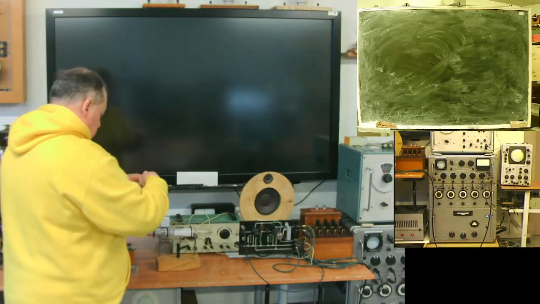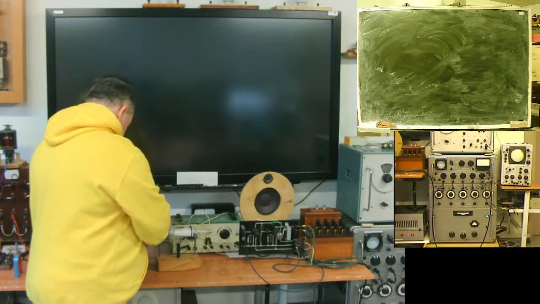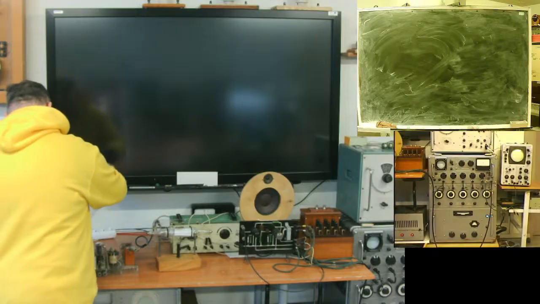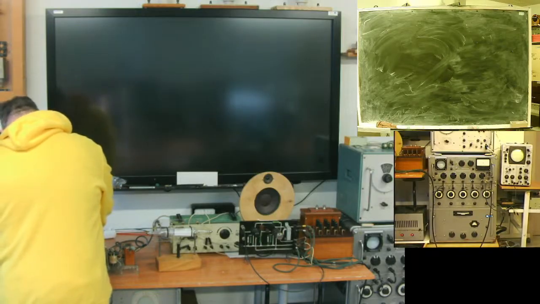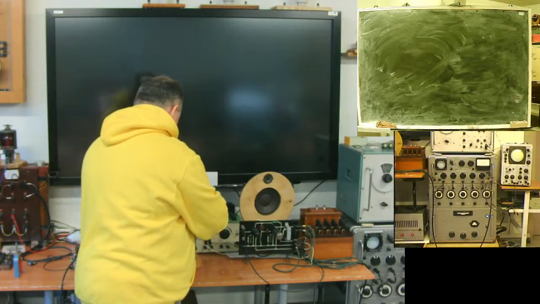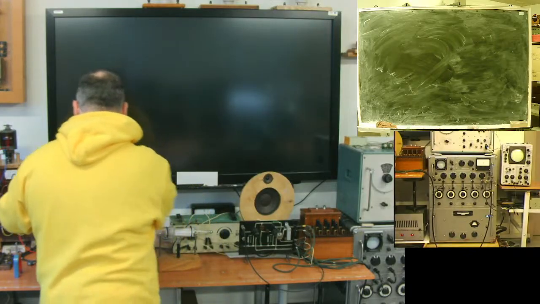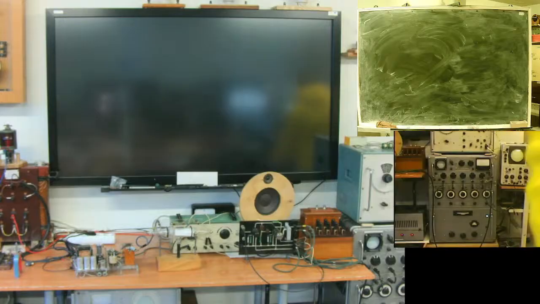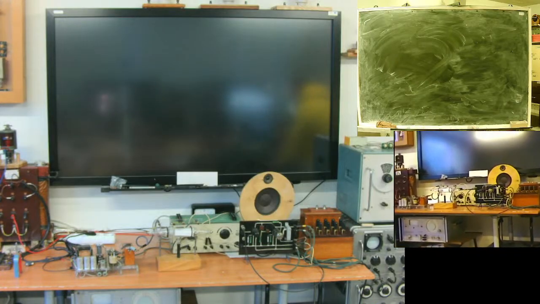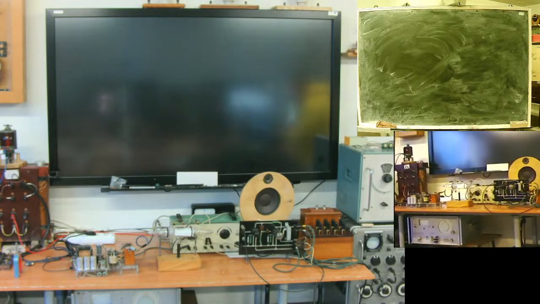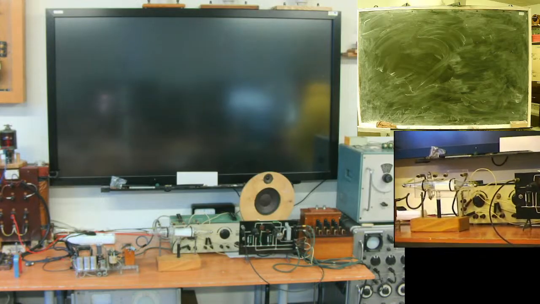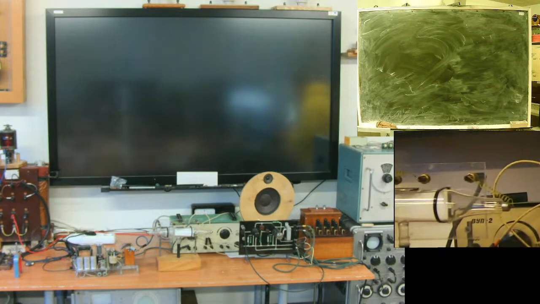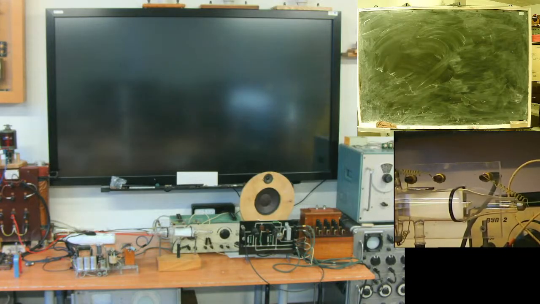Here's my high voltage source. Light off.